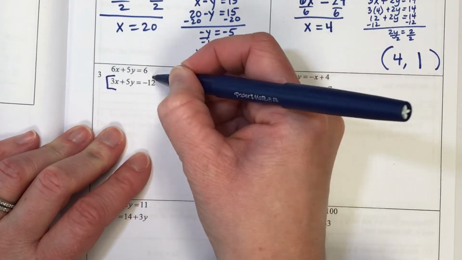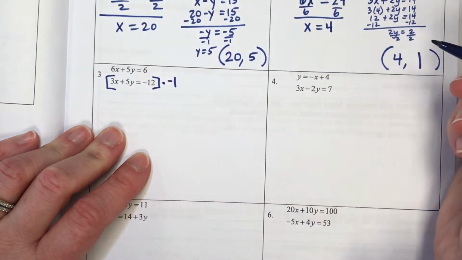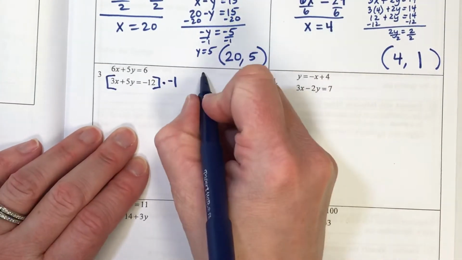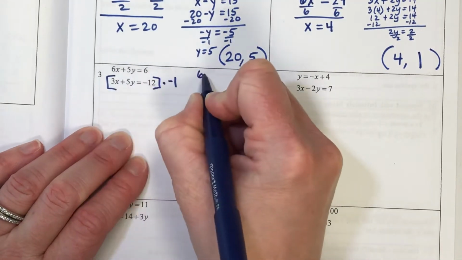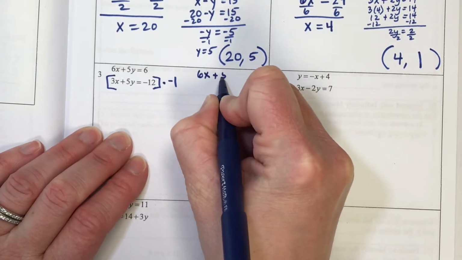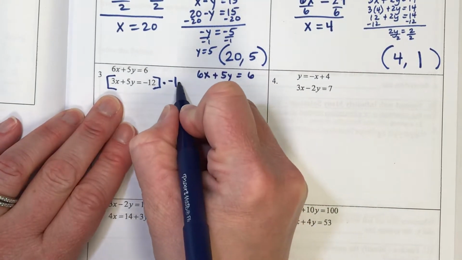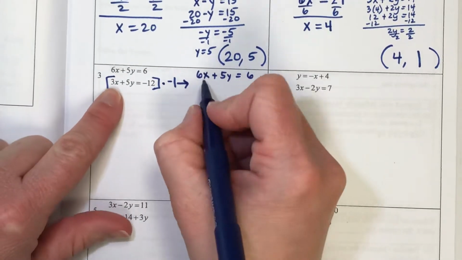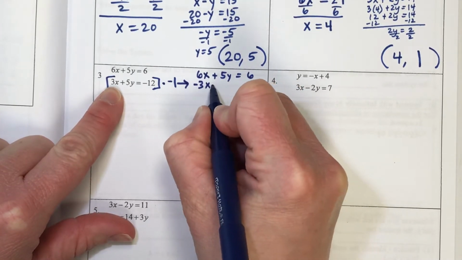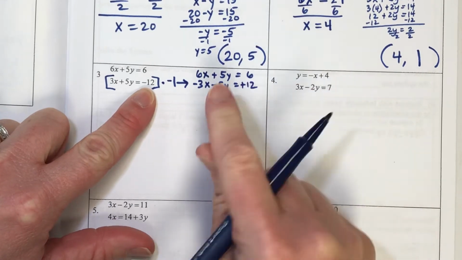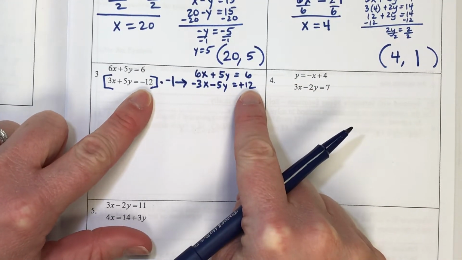So I'm going to multiply the bottom equation by negative 1 so that my y's will cancel. I'm going to first rewrite the top one here, plus 5y equals 6. Now if I multiply by negative 1, this is going to be my new equation: negative 3x minus 5y equals negative 12. Notice how all the signs in my equation are opposite.